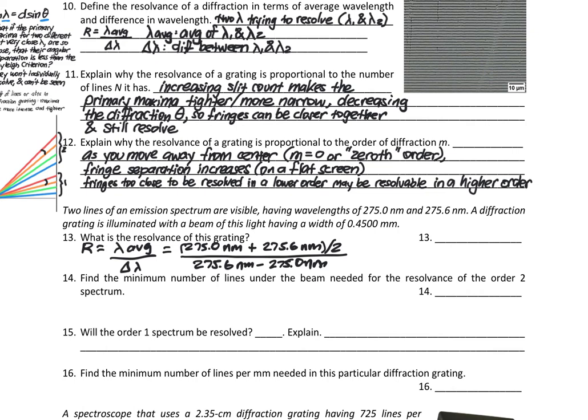All right, so 13, what's the resolvance of this diffraction grating? We have the two different wavelengths, and they say that they are visible. And so the resolvance is the average of the two wavelengths over the difference between the wavelengths. Now, I did not convert back from nanometers to meters because resolvance is actually unitless. If it's wavelength over wavelength, the units cancel out, so we're going to have nanometers over nanometers. There's really no point in converting back to meters. And so we get a resolvance of 459.